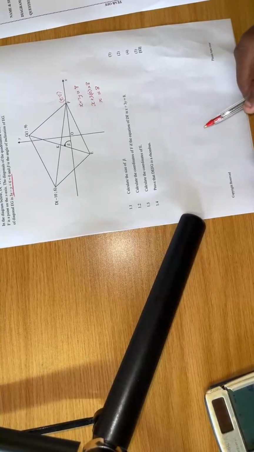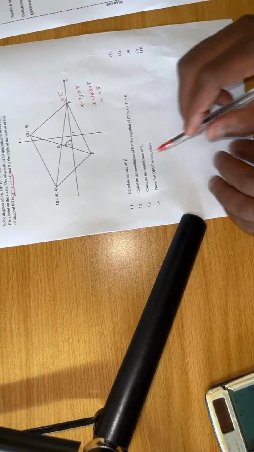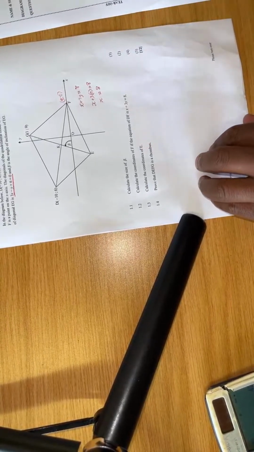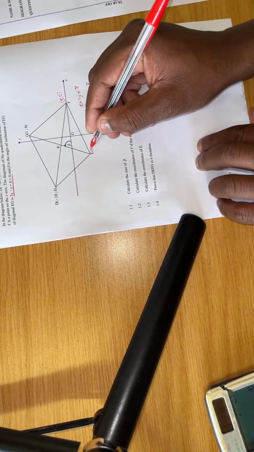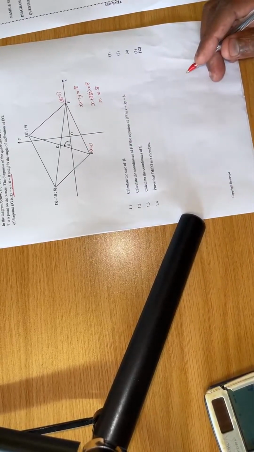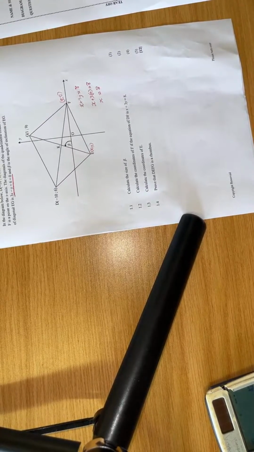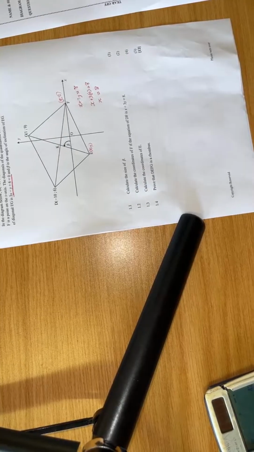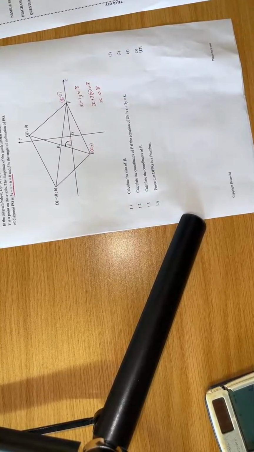Let's move to 1.3. Calculate the coordinates of E. To determine the coordinates of E, we want the x and y, right? It's easier. We can use the midpoint, right? We know that the midpoint of DF and the midpoint of EG are equal.